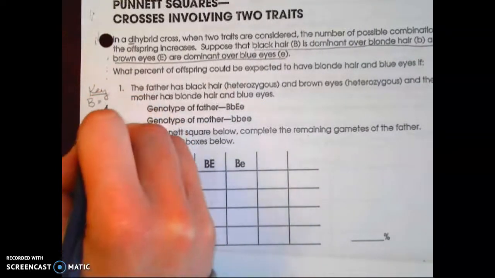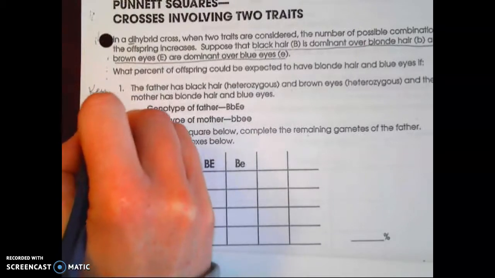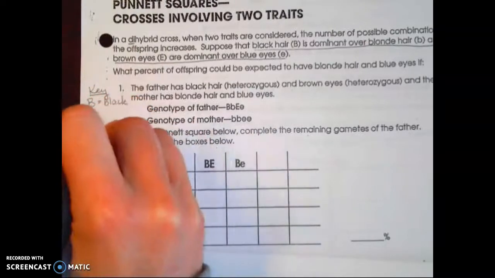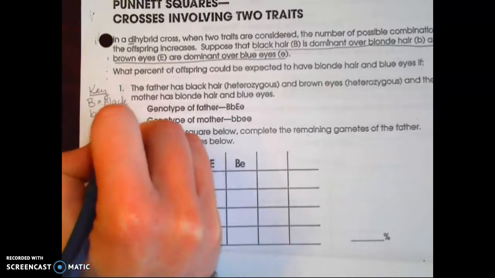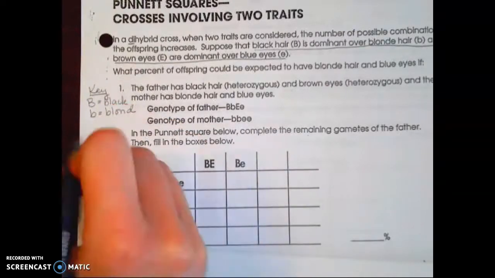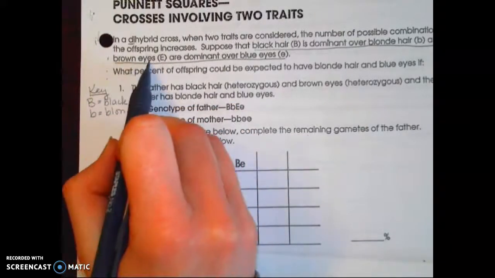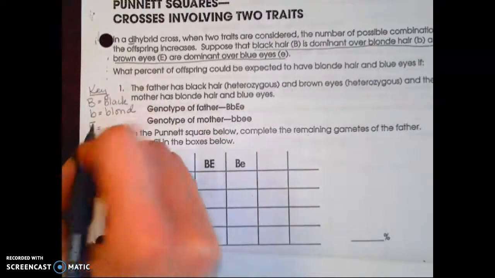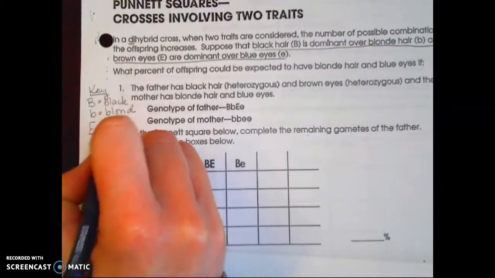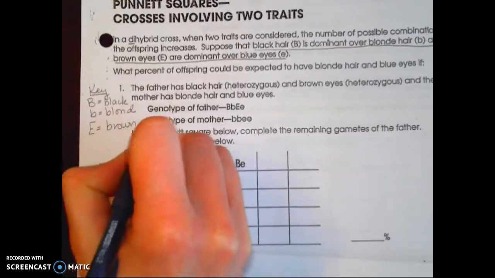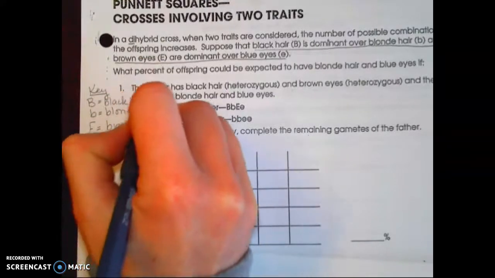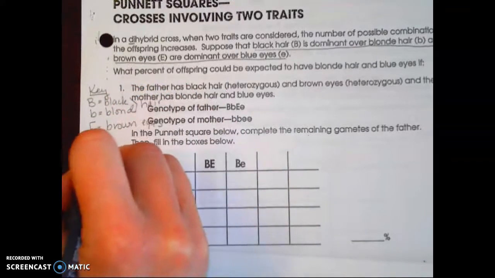Capital B is dominant for black hair, and lowercase b is recessive for blonde hair. Eye color: brown eyes are dominant, so my second trait is eye color, and blue eyes are recessive.